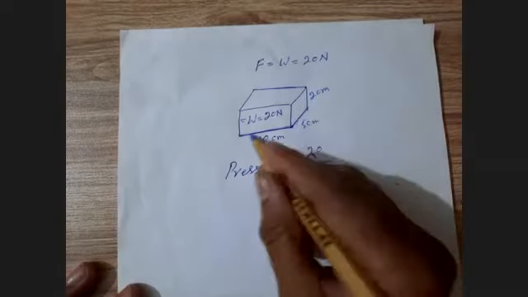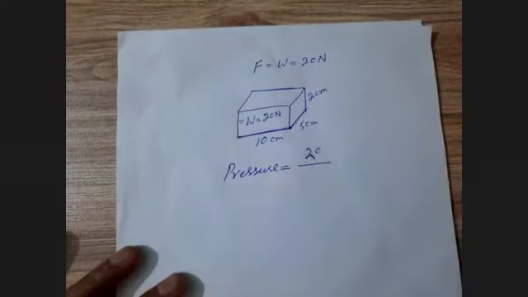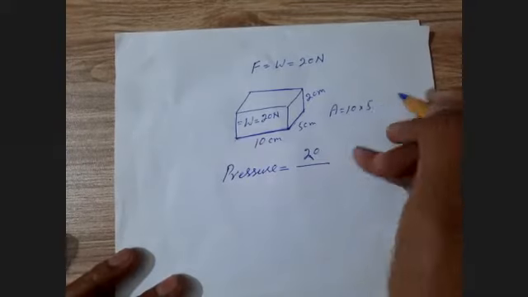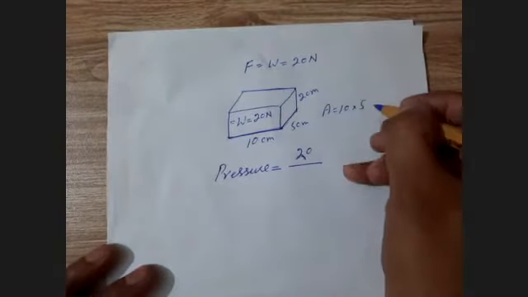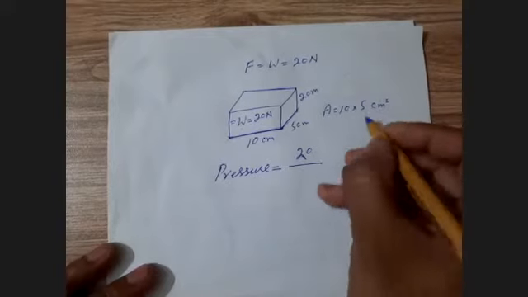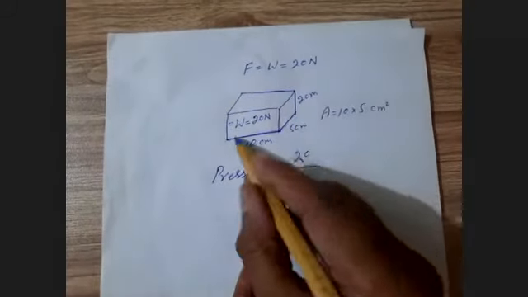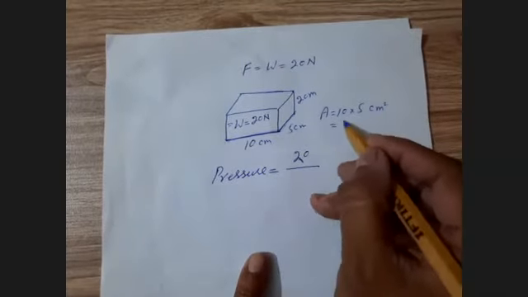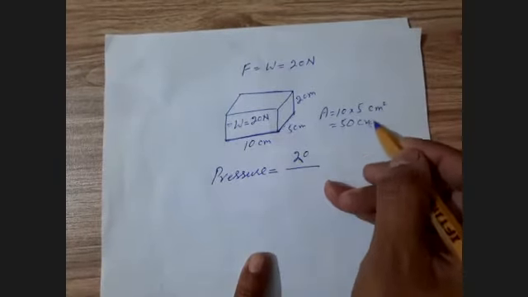Now the base area only, at which this box is lying. So this area is equal to 10 into 5. Both dimensions are given in centimeter, so this area will be centimeter square, because under this box there is a rectangular surface. So this area is 50 centimeter square.